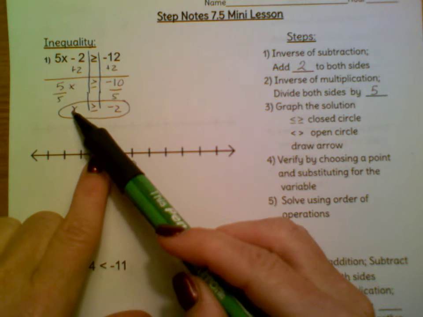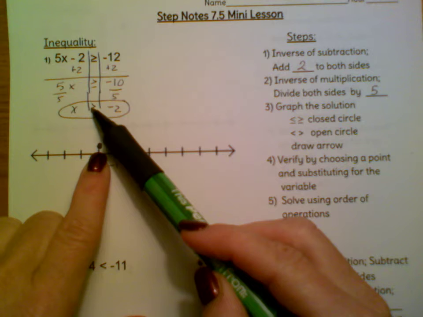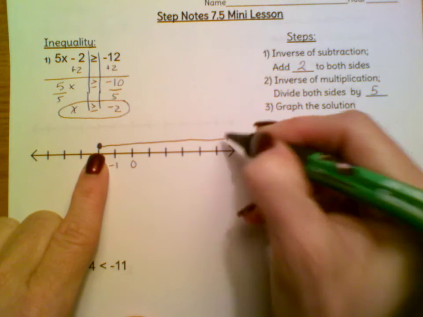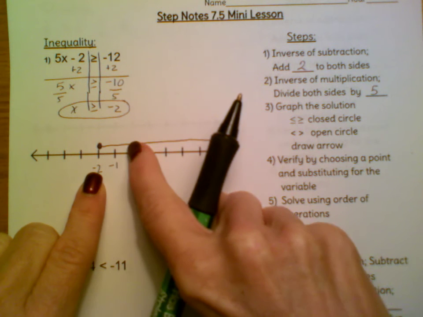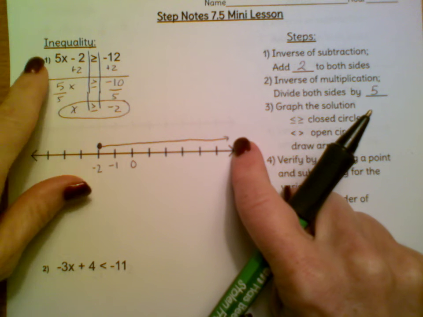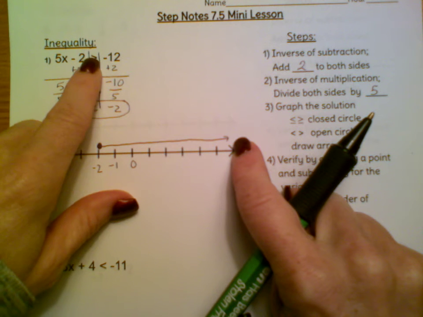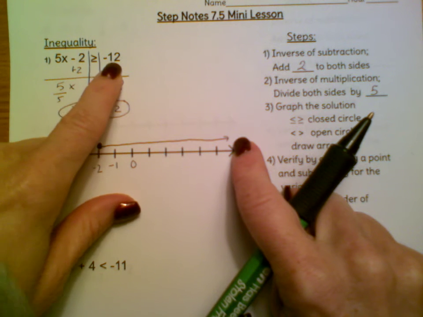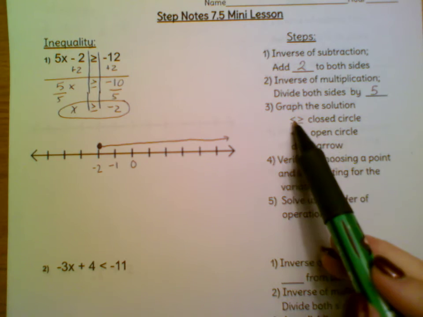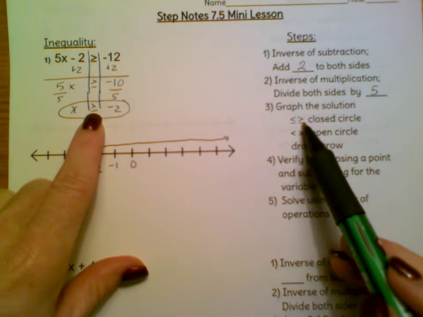And I want all the values of x that are greater than negative 2. Greater numbers go this way. So any point that I pick along this line is going to make this inequality true. This side will be greater than or equal to negative 12 if I select anything along here. So I'm going to use a closed circle because it included the equal sign.